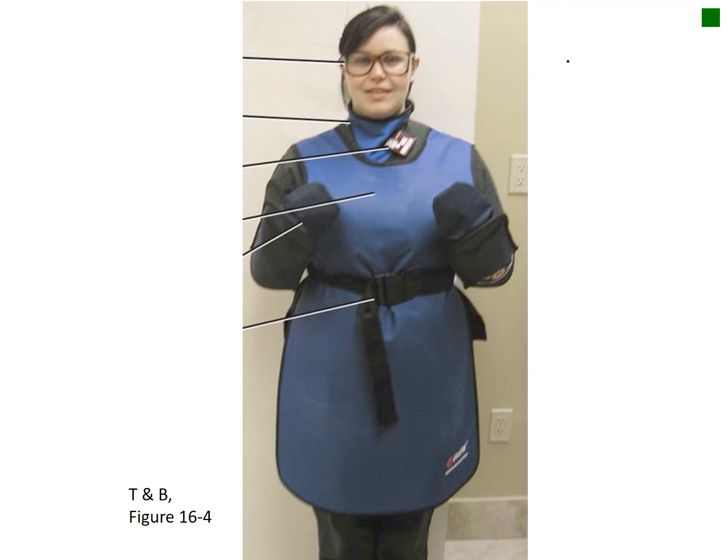So when we store our equipment, we either need to lay it flat, stand it upright, or hang it. Gloves are either laid flat or standing upright on pegs. In our clinic, we have them on pegs. Thyroid shields are typically laid flat when they're not in use. They could also be hung. Aprons tend to be hung by the shoulders when they're not in use.